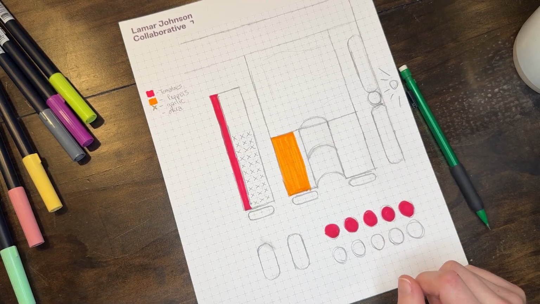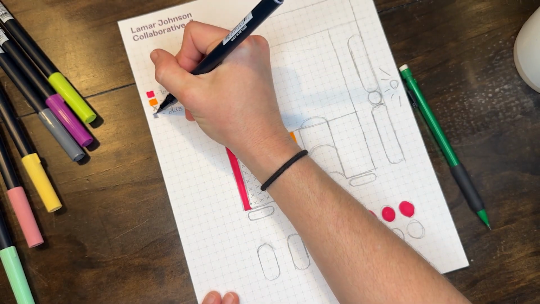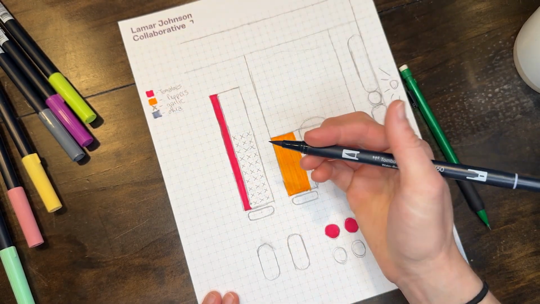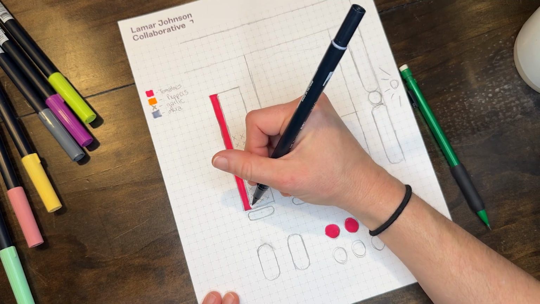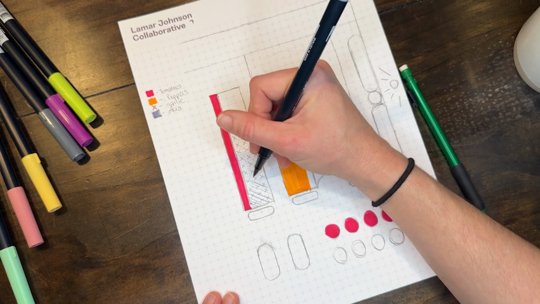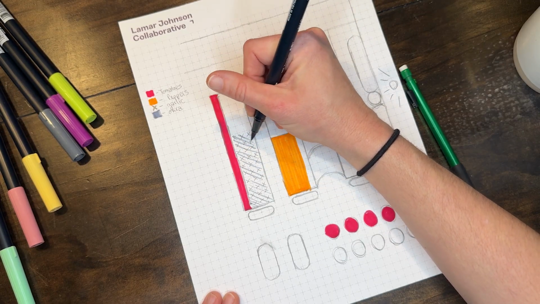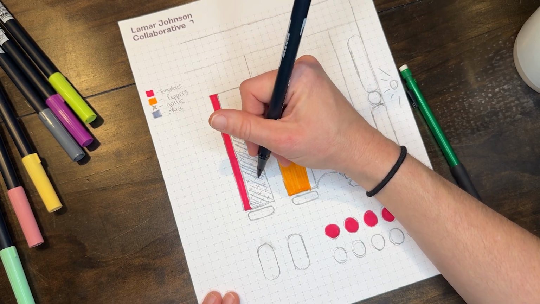And I'll use, I don't know what color I should use. I'll use this kind of slate gray. Oh, that's kind of darker than I thought it would be. Let me just, I don't want to completely cover up my X's here. Maybe I should have gone with a lighter color.